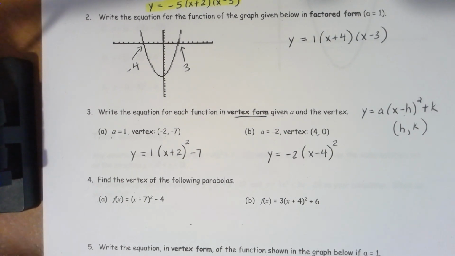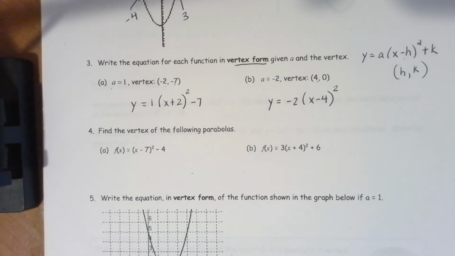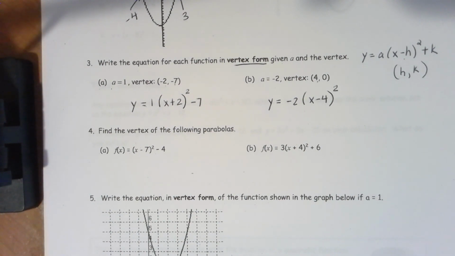Okay, moving on to number 4. Sometimes it's given to you in vertex form, and you need to just write the vertex. So you just make sure it's in this form that we spoke about here. And looking at this, pause the video and write the vertex for A and B.